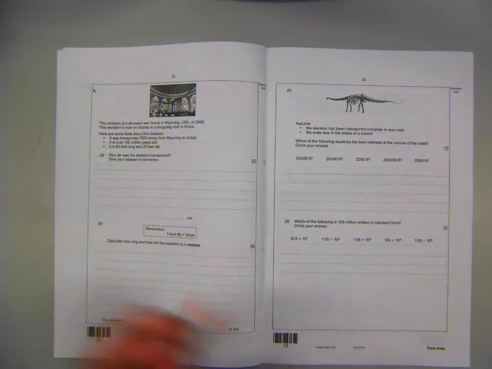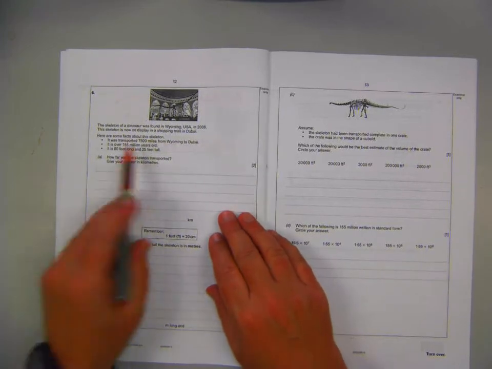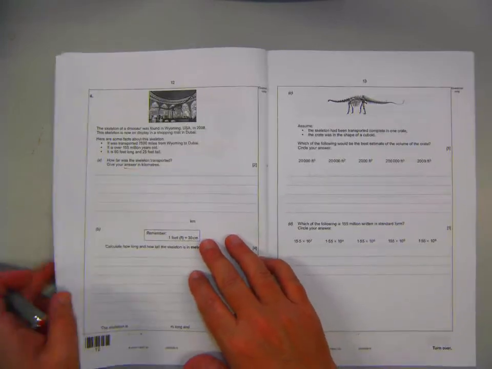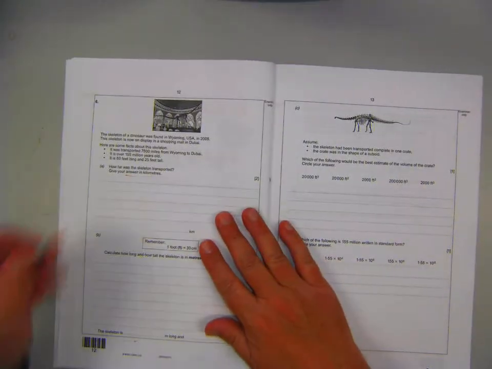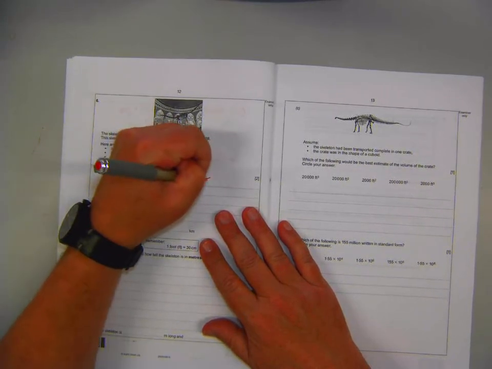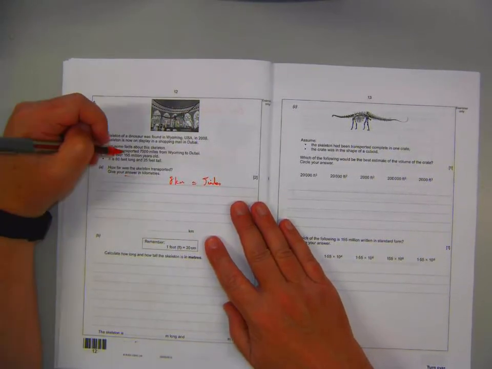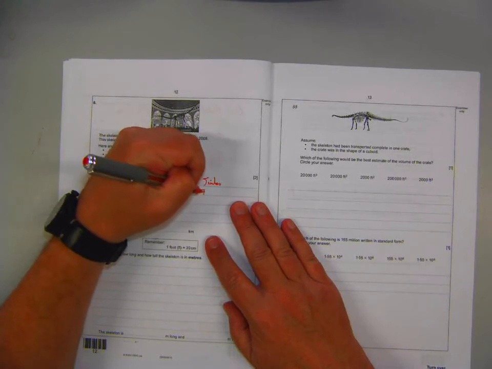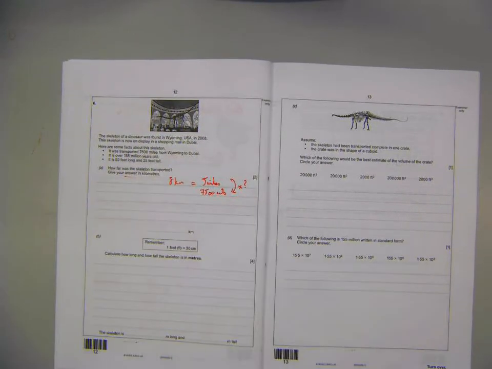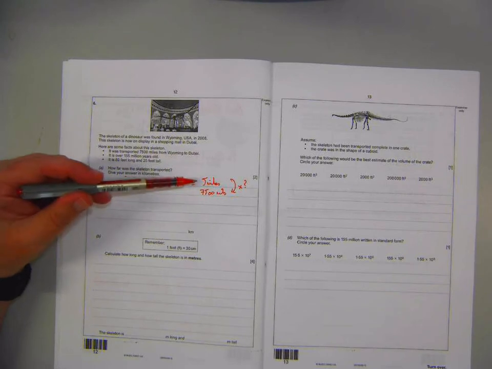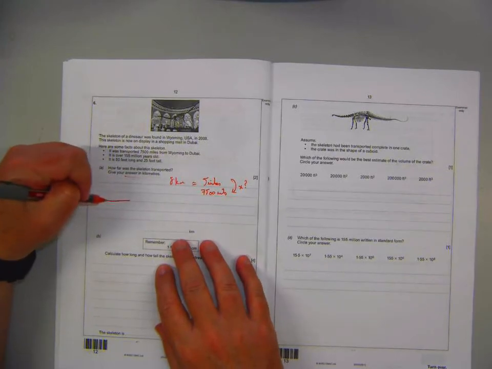How far was the skeleton transported? Give your answer in kilometers. Okay, so it's giving me the distance in miles, so I need to change miles into kilometers. 8 kilometers is 5 miles, and I know that this travelled 7,500 miles. So I've got to work out now what the scale factor is: how many times bigger than 5 is 7,500. So I'm going to do a little bus stop.